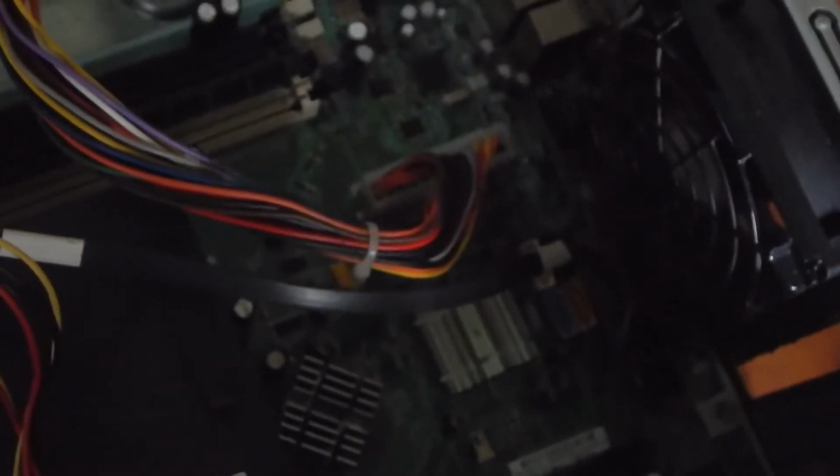Okay, still does not help. Now let's try another spot again. Let's try now. So as you can see, it worked.